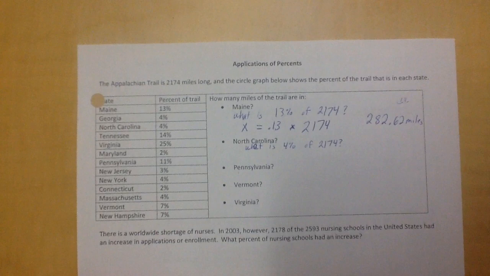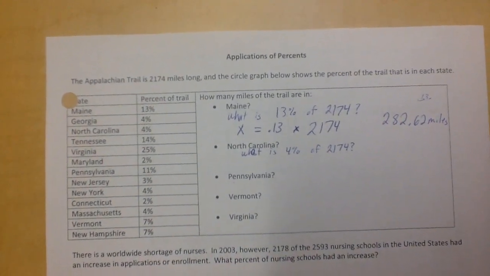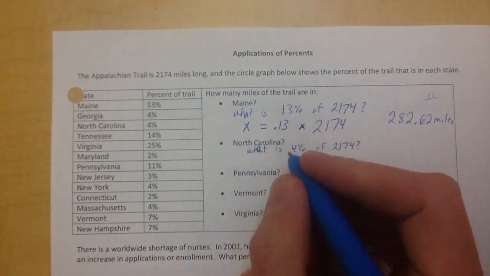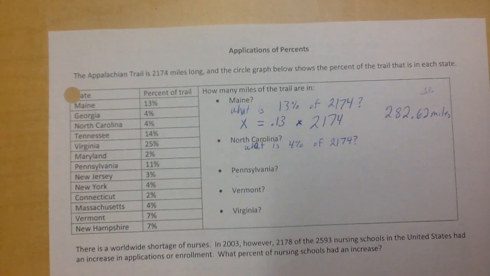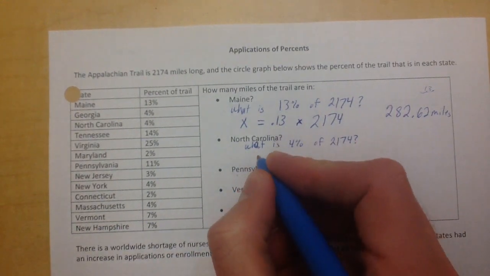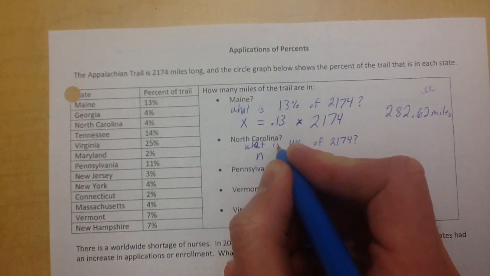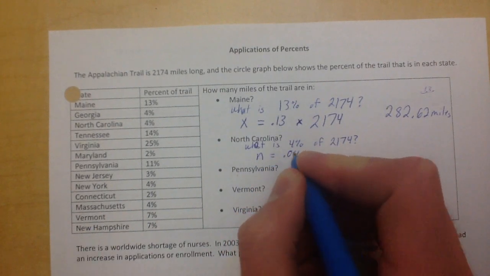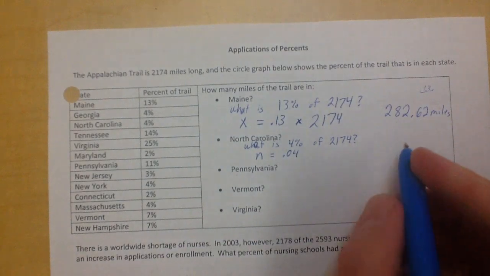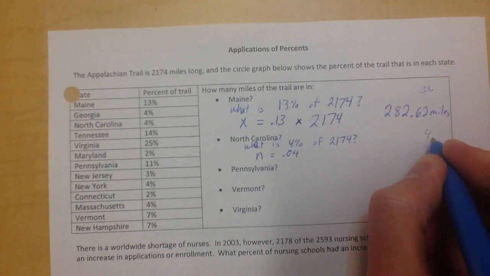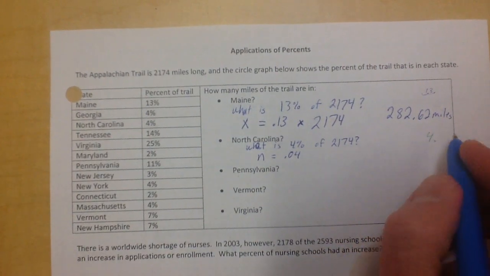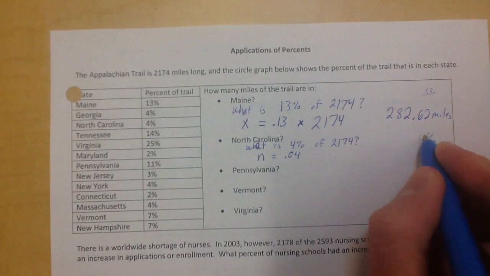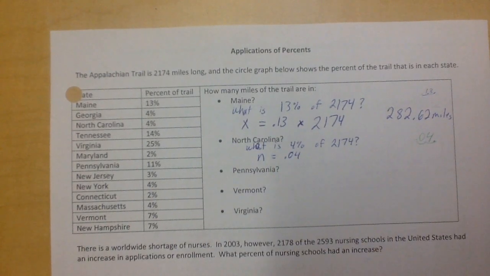I'm going to zoom in just a little bit here. There we go. You don't have to write the sentence every time, but the process is the same. I'm going to use a different letter, n. Is means equals, and 4% is 0.04. So let me demonstrate that very quickly. If I had 4%, I have 4 point, and so then we go boom, boom, we move it back 2 places, and it's 0.04.